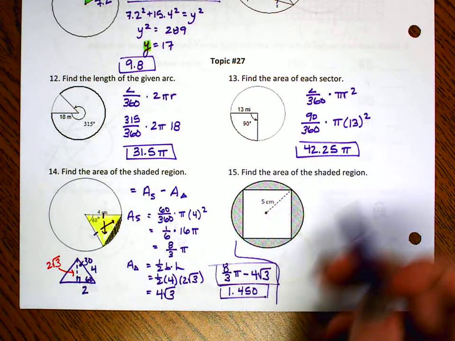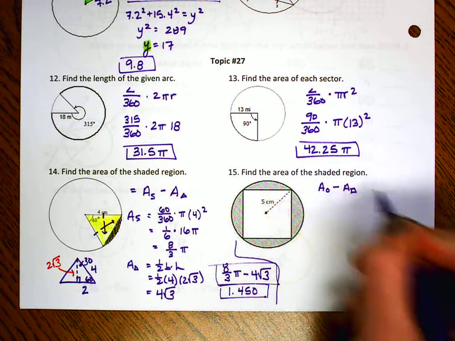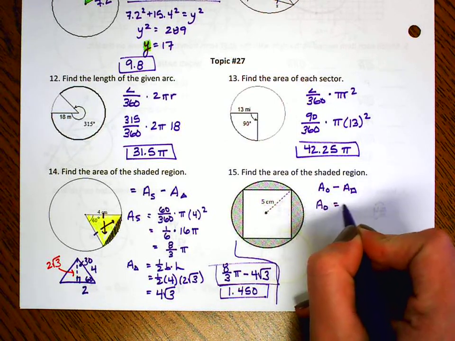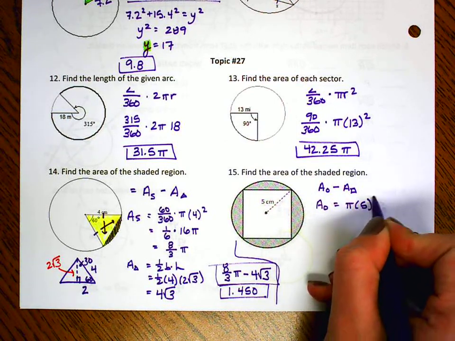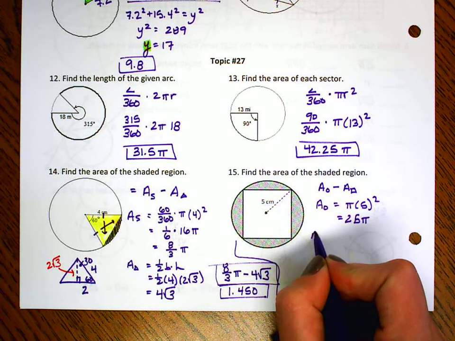Okay, find the area of the shaded region. Same thing here. We're going to find the area of the circle. If we subtract out the area of the square, that will give us our total area. Well, the area of the circle is pi r squared. Okay. Now the area of the square.